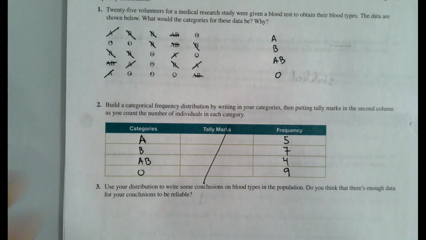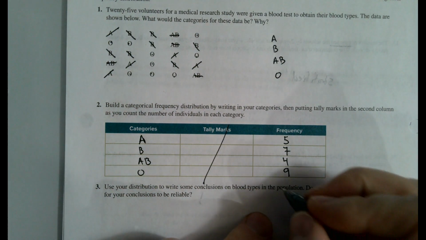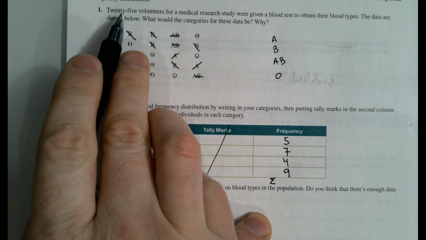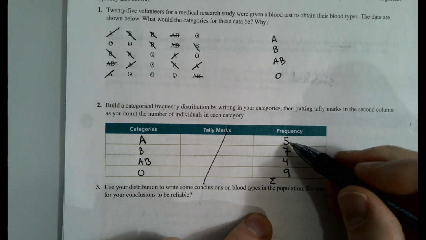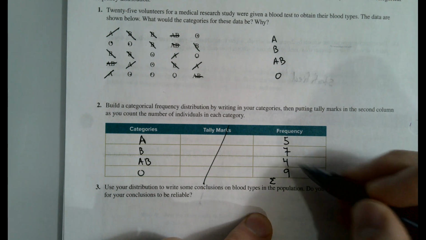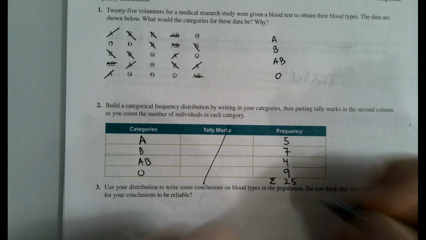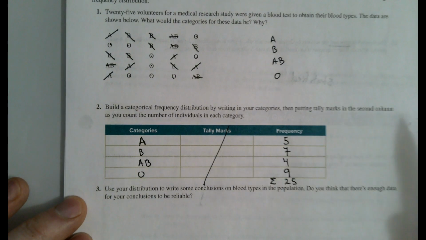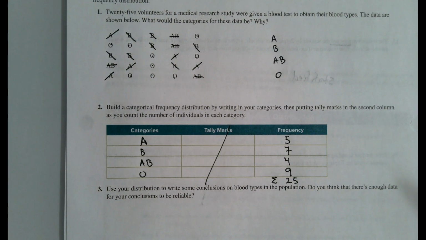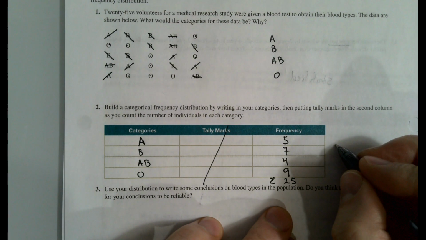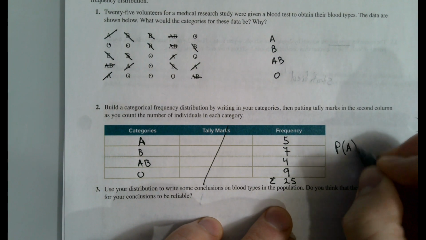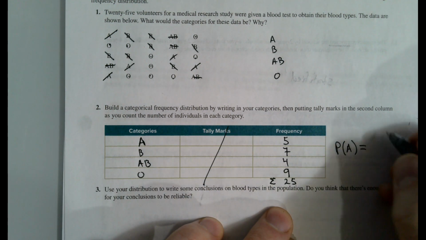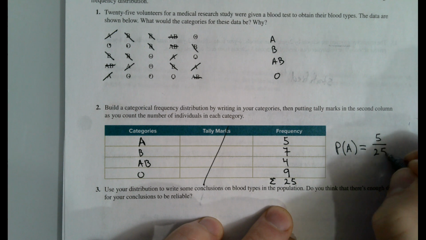Now we can do a check, just like we did back with probabilities. We can calculate the sum of all these. If this adds up to 25, like we were told up here, then we've done our count correctly. So 5 plus 4 is 9, plus 9 is 18, plus 7 is 25. Okay, we've accounted for all of them. This gives us our categorical frequency distribution, and we can calculate empirical probabilities from this. For example, what's the probability of a randomly selected individual from this sample having type A blood? It's 5 out of 25.